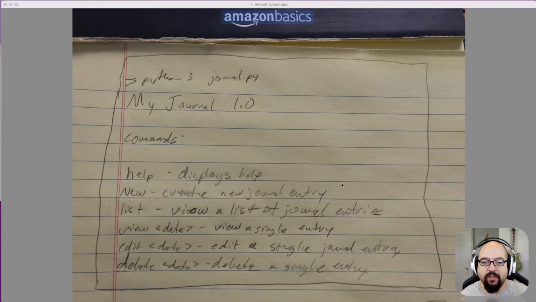So even just by looking at this screen, you can start to see an implied list of other screens that we need to design: the help screen, the new screen, list, view, edit, delete, and so on. So this, just from one simple design, starts to imply a lot of other design work that we need to do. So let's move on to the next screen.